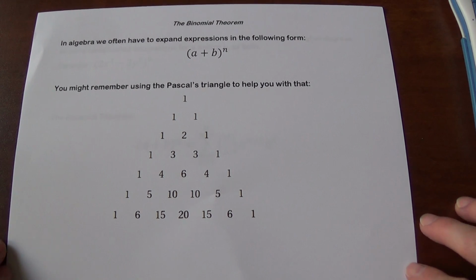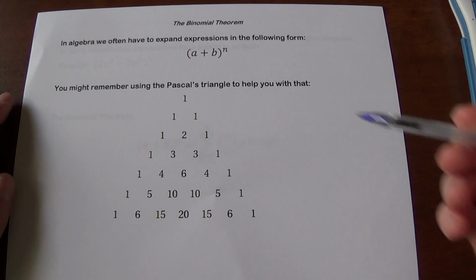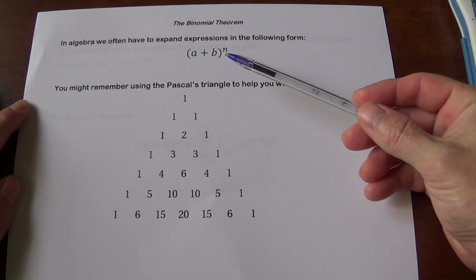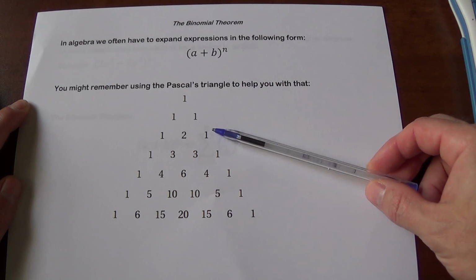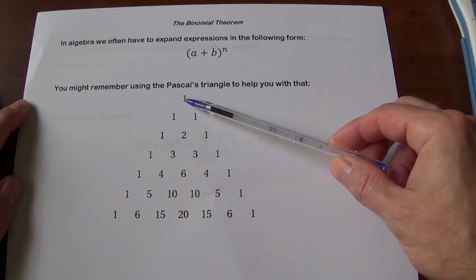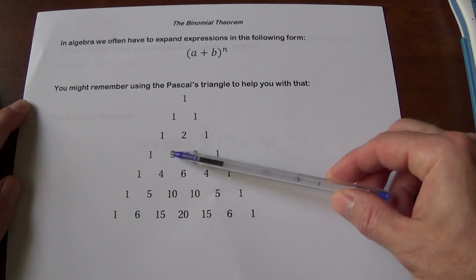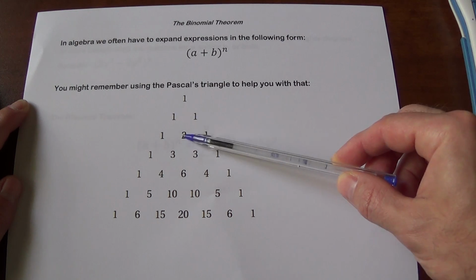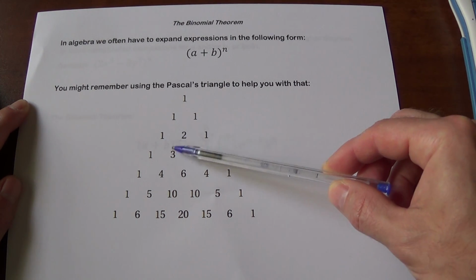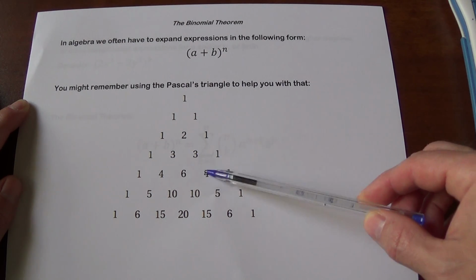Hi, today we're going to talk about using the binomial theorem to expand binomials with exponents. One thing you may remember from courses like Algebra 1 is what they call Pascal's triangle. The way you form it is 1 in the first line, 1, 1 in the second line, 1, 2, 1. Each number is obtained by adding the two numbers above it: 1 plus 2 is 3, 2 plus 1 is 3, 1 plus 3 is 4, 3 plus 3 is 6, 3 plus 1 is 4.